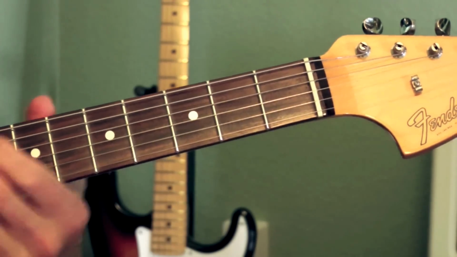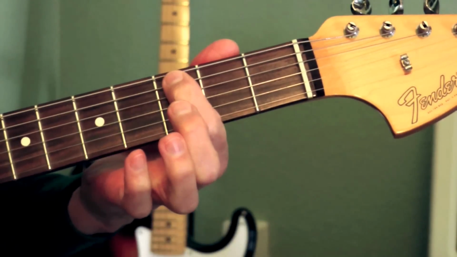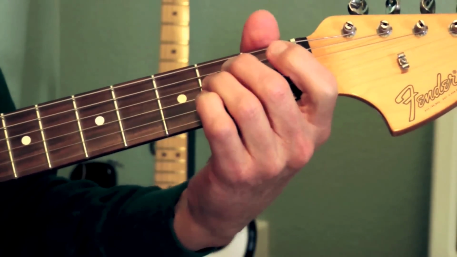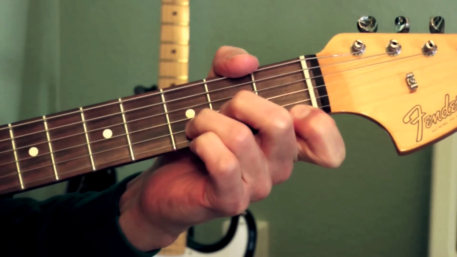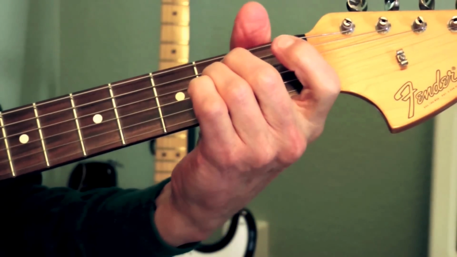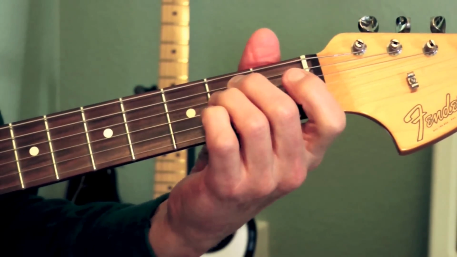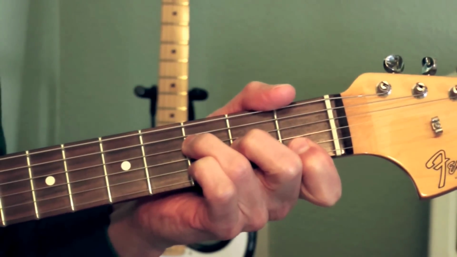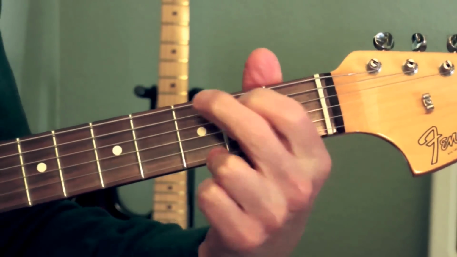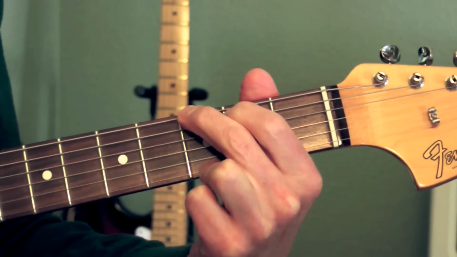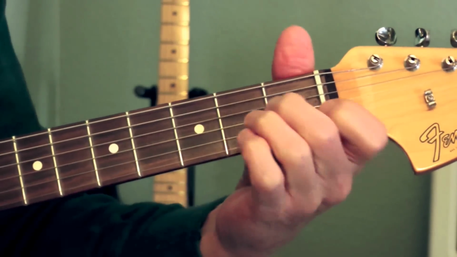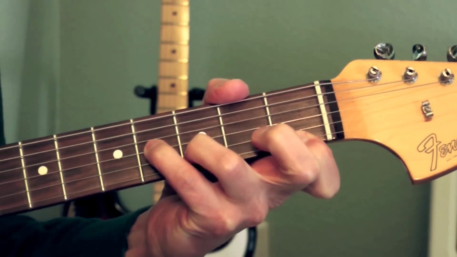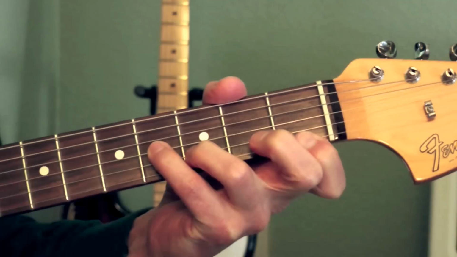So let's go over real quick. The first chord we started out with was a C major. Next one, it's a D minor. And the next one, that's an E minor. And then on the 4th degree, that's an F major. And then a G major. And then the 6th degree is an A minor. And then the 7th degree is a B diminished.